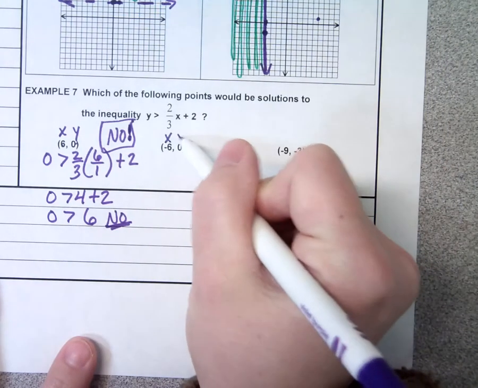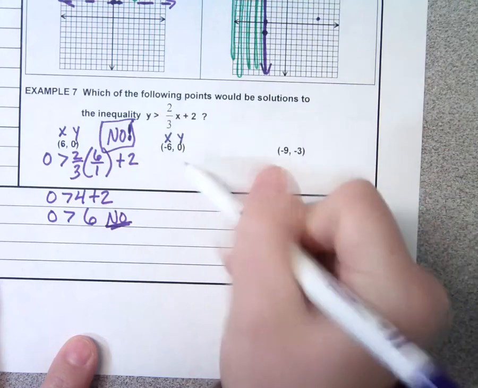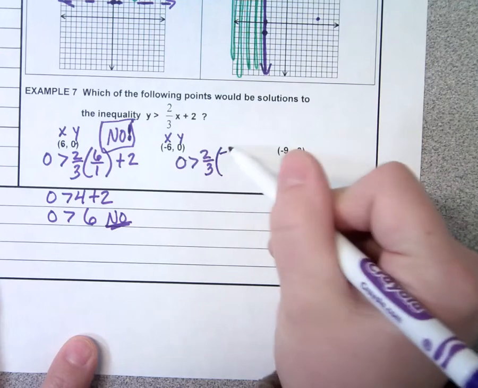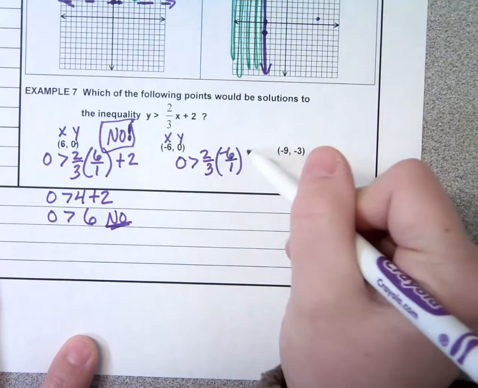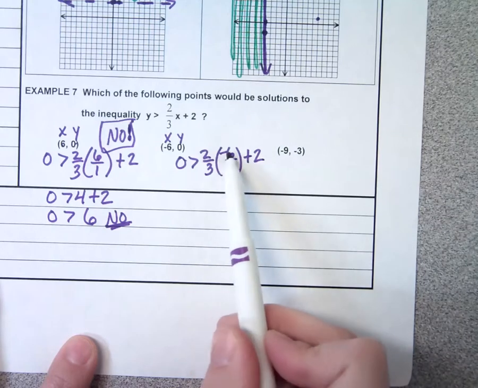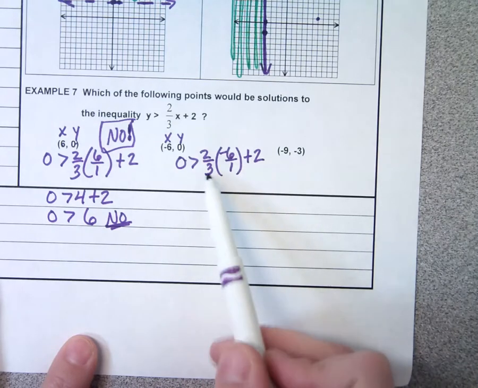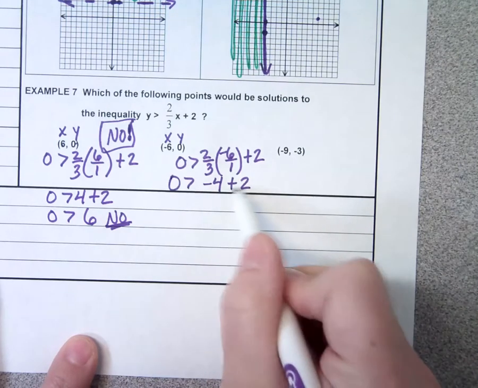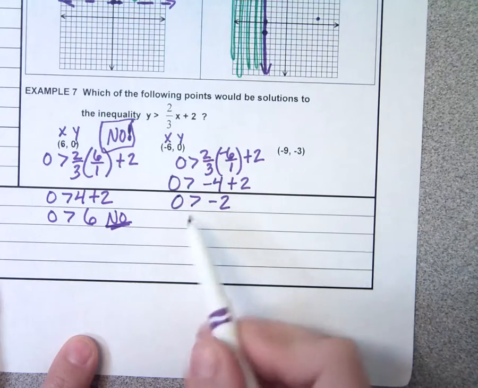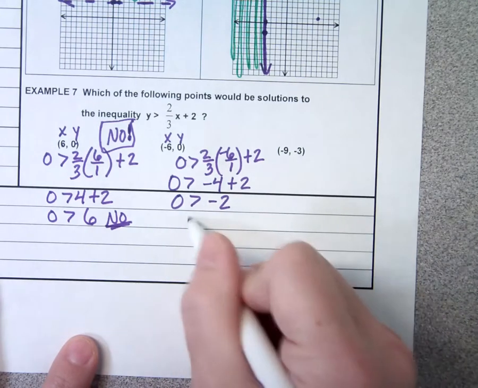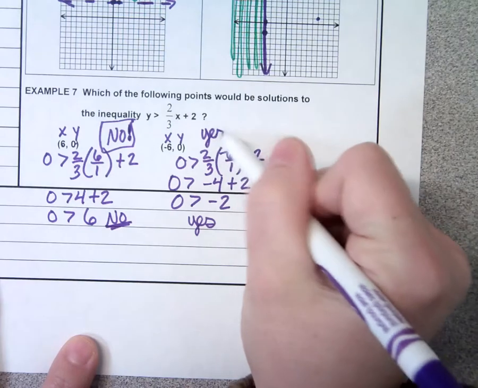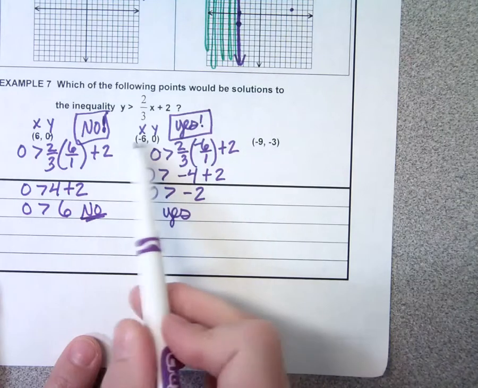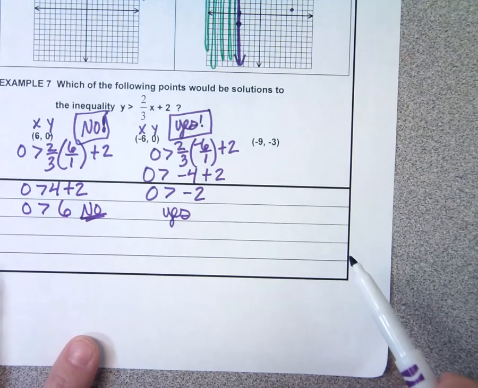-6 is the x, 0 is the y. So I'm going to put 0 into the y. I'm going to put -6 into the x. And I'm going to recopy the plus 2. So this time I get -12 over 3. -12 over 3 makes -4. -4 plus 2 makes -2. Is 0 greater than -2? Yes. So this time the answer is yes, it's a solution. So visually, if I were to graph this line, I would see this point in the shaded section.